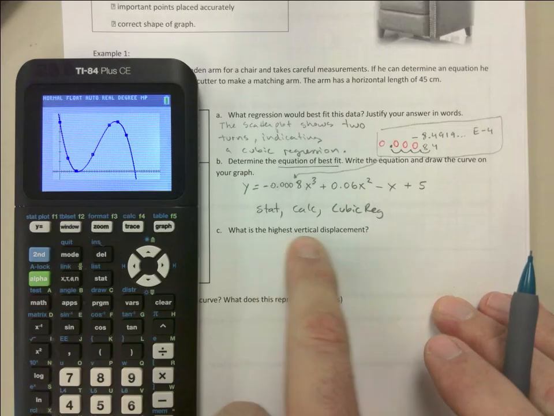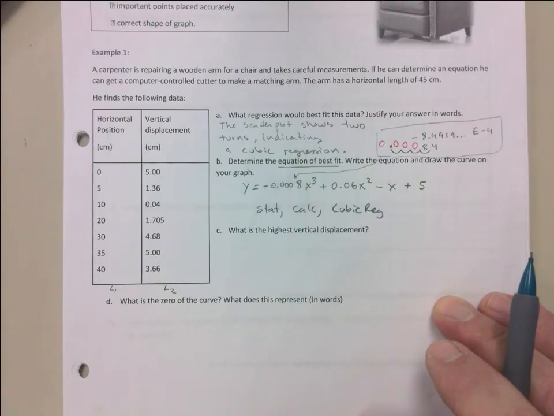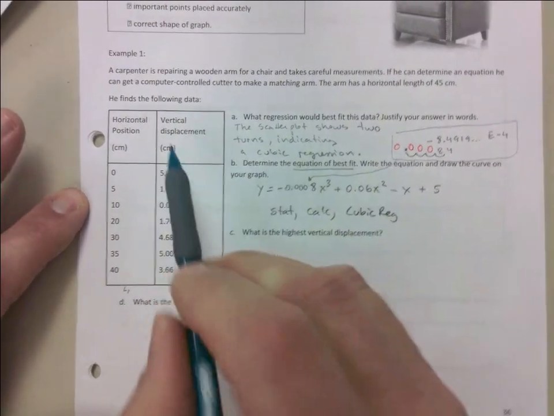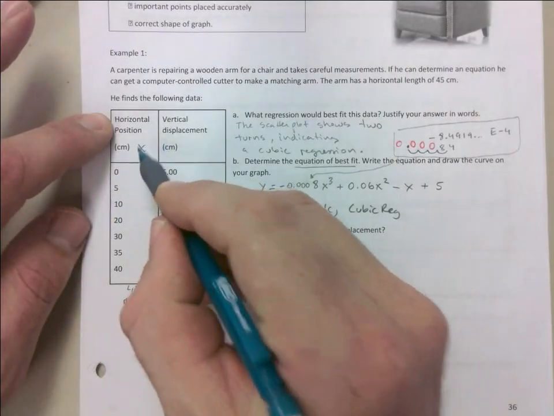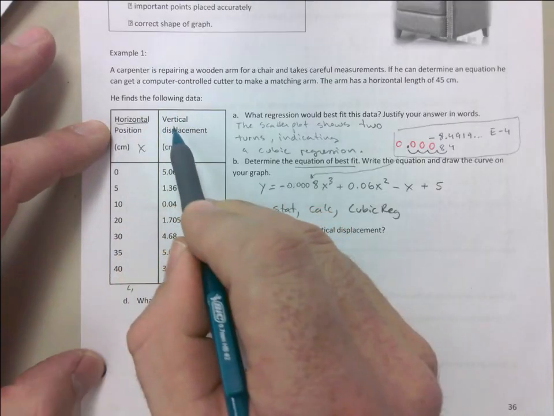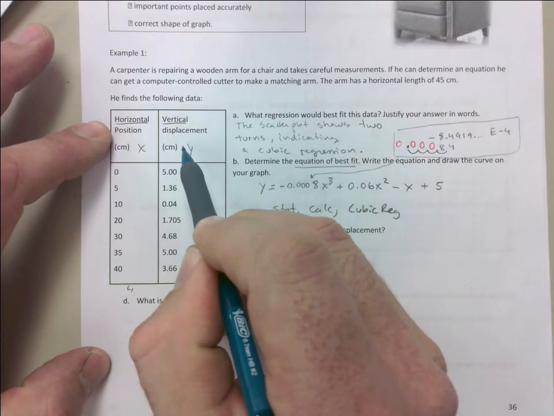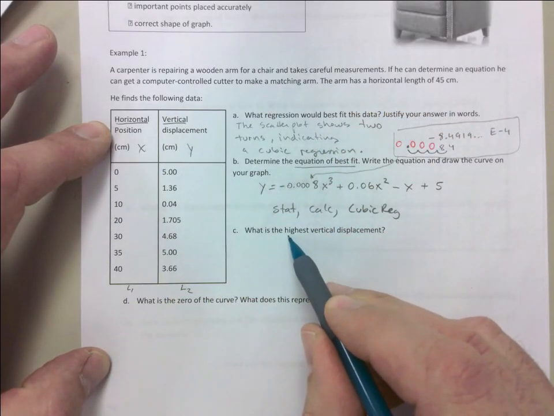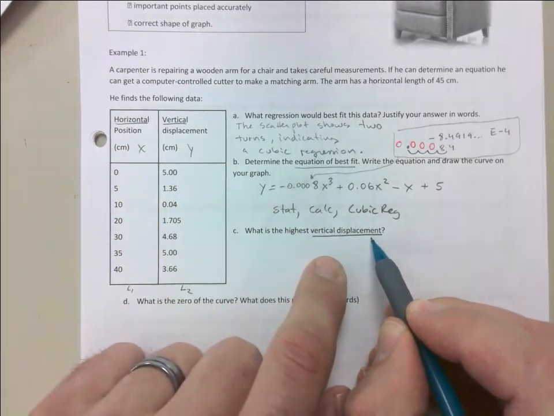What is the highest vertical displacement? So I guess we should make sure we understand what's happening here. Based on what you've been given, the x variable represents horizontal position, and the y variable is the vertical displacement up and down. Okay? So what's the highest vertical displacement? It's asking for the y value.